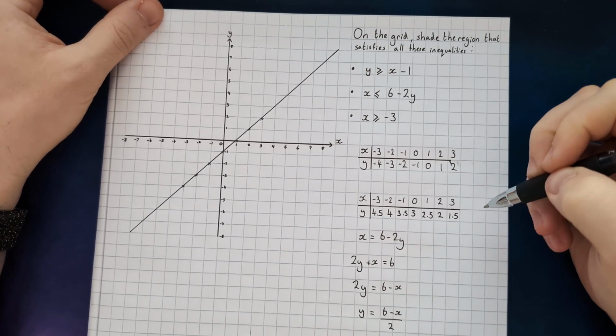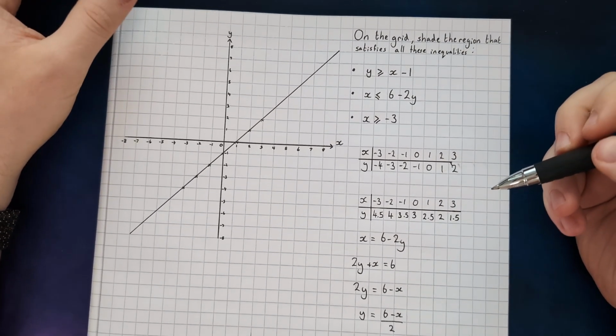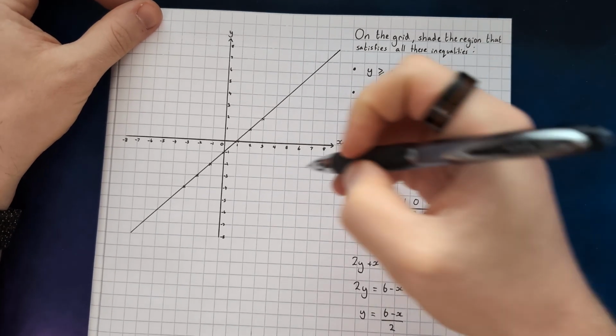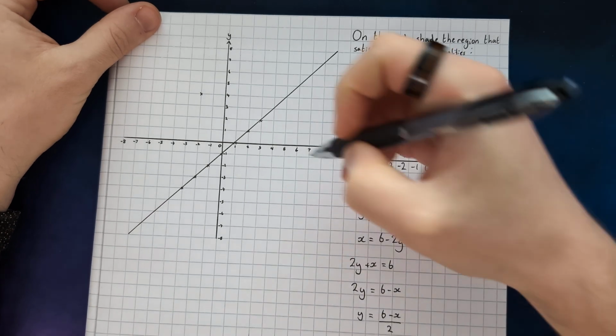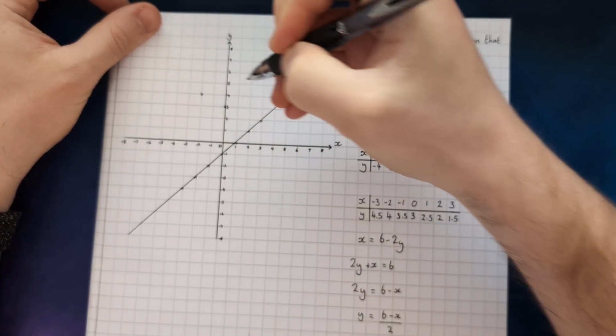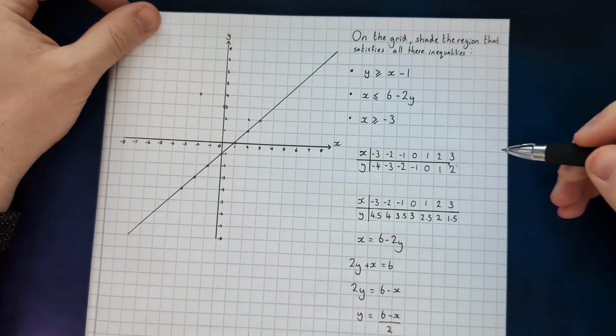Now, because we know they go in a straight line, you don't actually have to plot each of these decimal values. We could plot the integer values. So -2, 4 is up here. 0, 3, that's going to be here. And then 2, 2, that's going to be here. And you can see this is actually starting to make a straight line here.